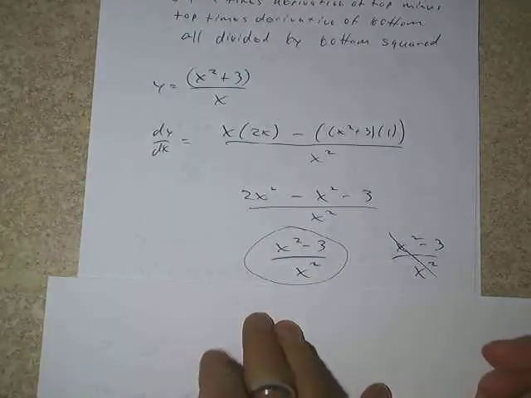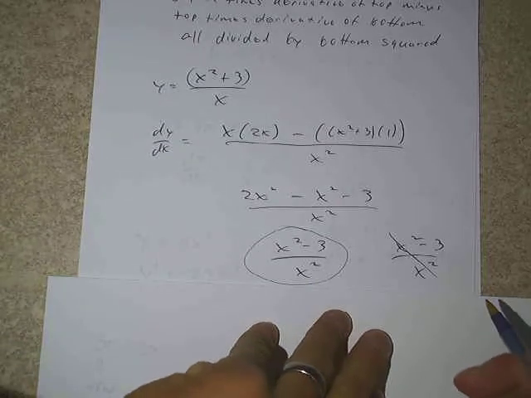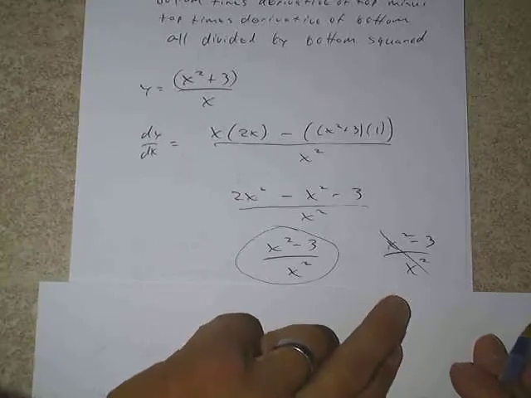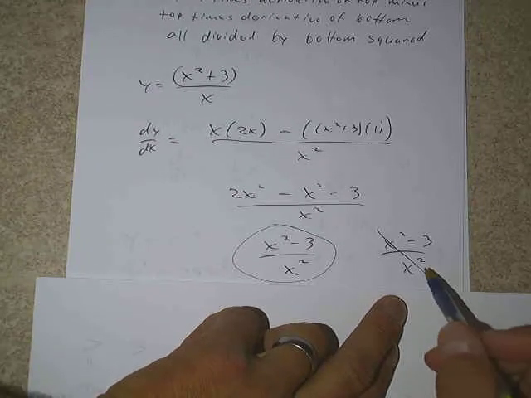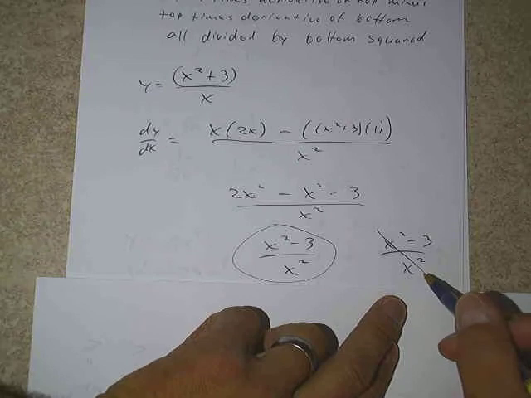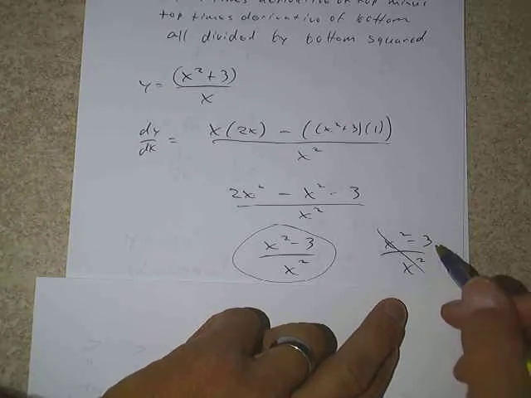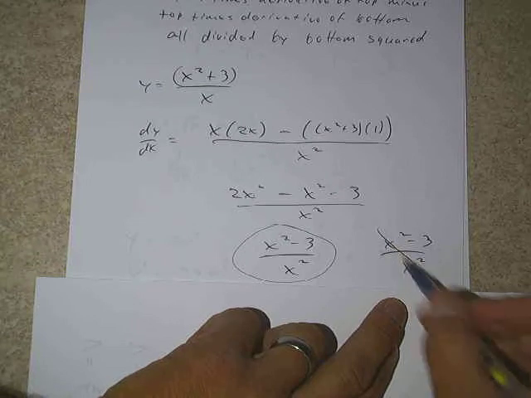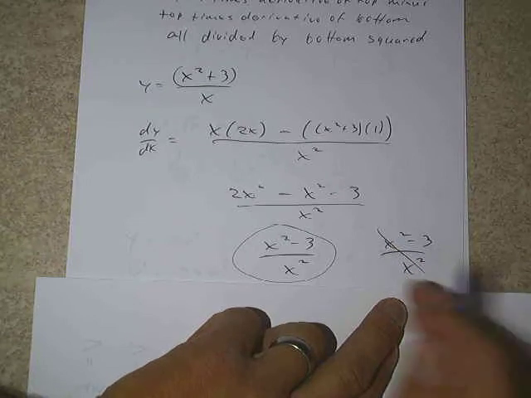All right, and then from there it's just a matter of simplifying. I multiply the x and the 2x, and I go minus x squared minus 3 if I distribute the negative 1 into the parentheses. I can combine like terms and get x squared minus 3 on top, x squared on the bottom. And I also put this little notation on the left hand side because even in calculus class, I've had people simplify that and then cross out the x squareds and tell me the answer here is negative 3.